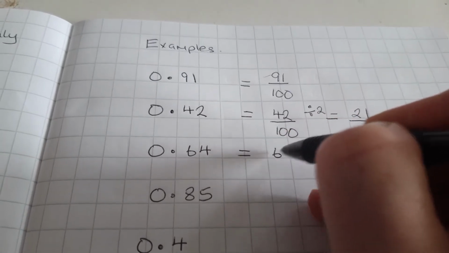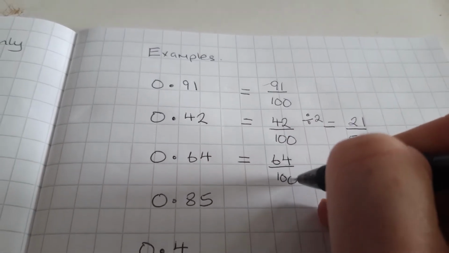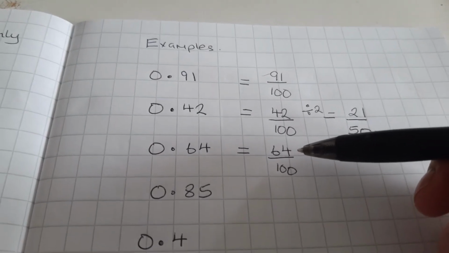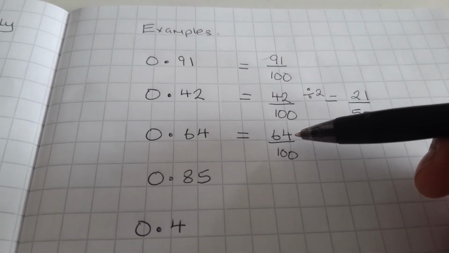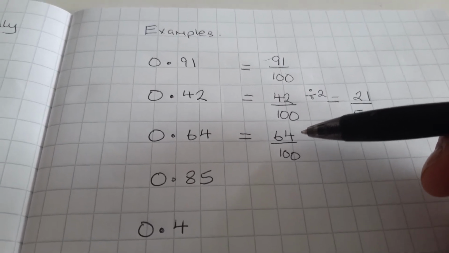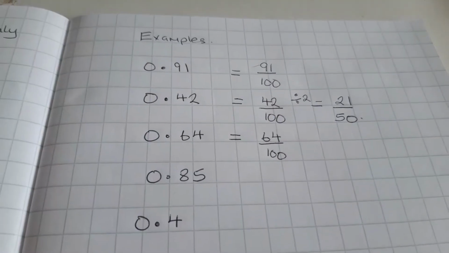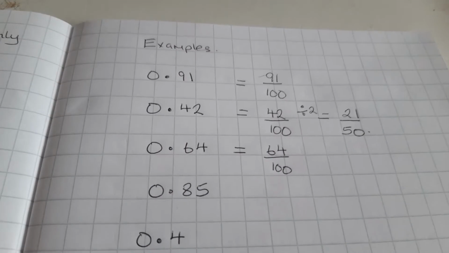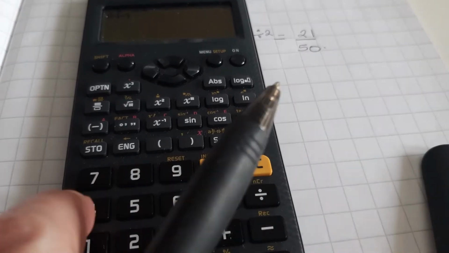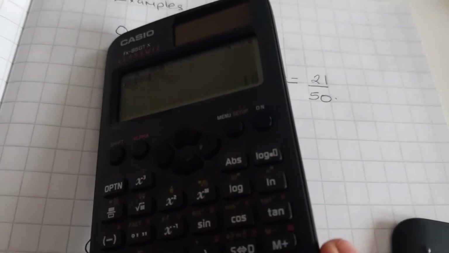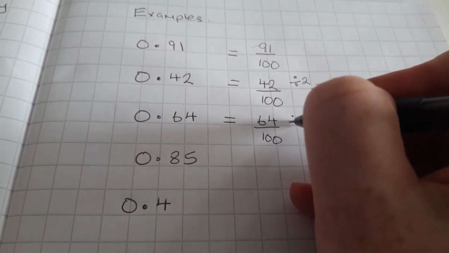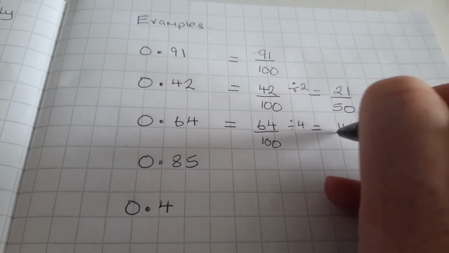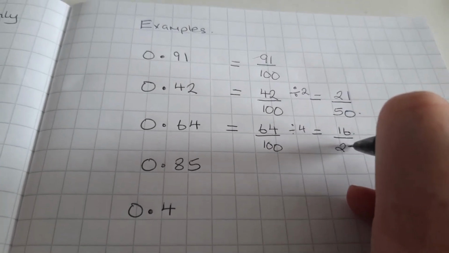0.64. 64 over 100. So even number again, so we're thinking 2 will go in, but always check and see does 4 go in. And you can use your calculator to check that if you want. If you're not sure, just go 64 divided by 4. And we'll do that now just to show you. So you've got your calculator. 64 divided by 4 equals, and you can see it goes in 16 times, so 4 goes in. So we're going to divide by 4. And 4 goes into 100 25 times.